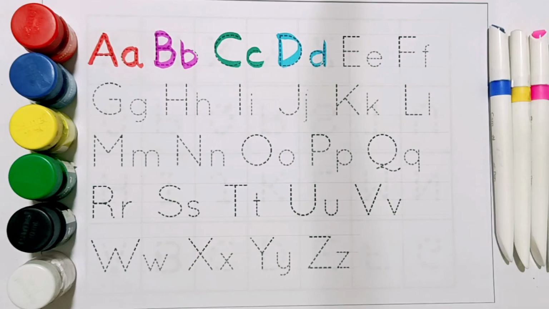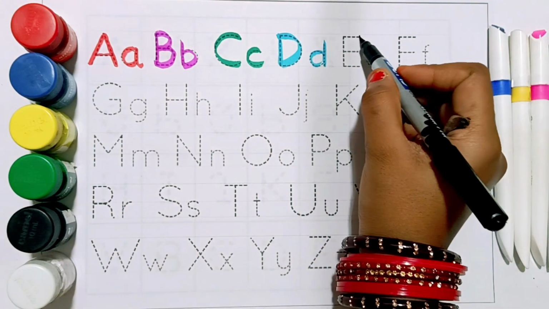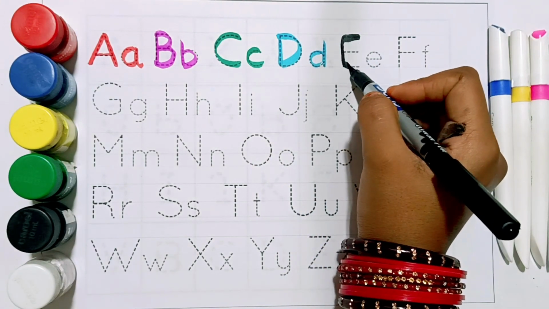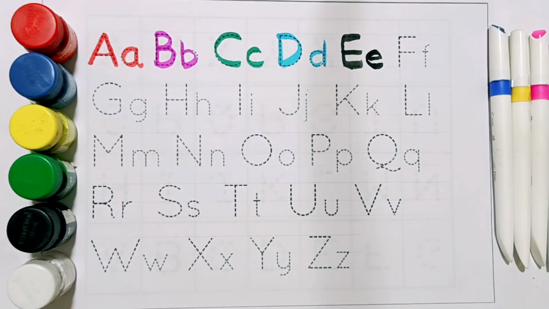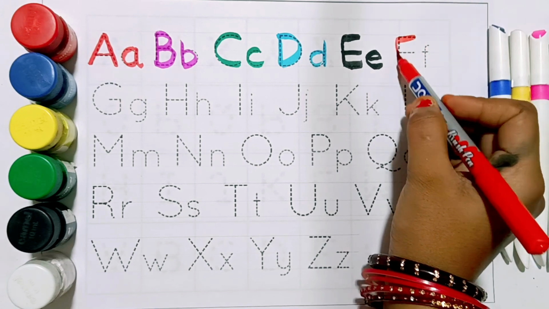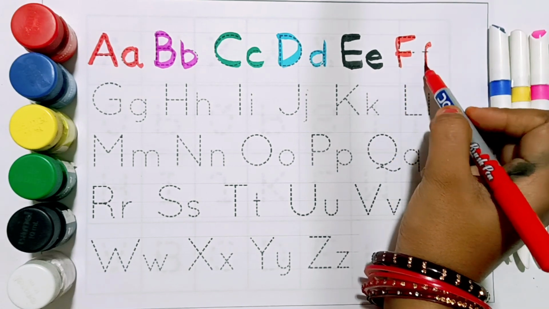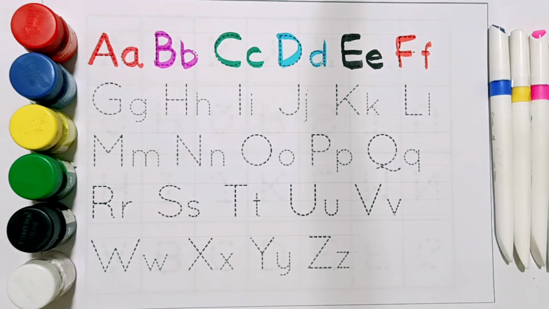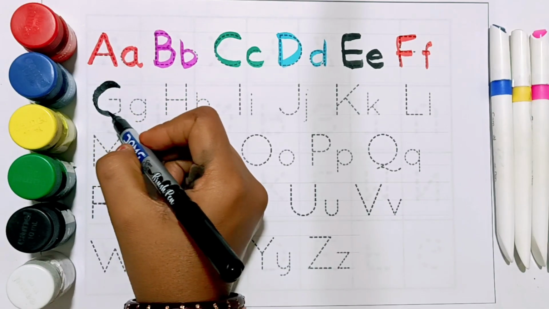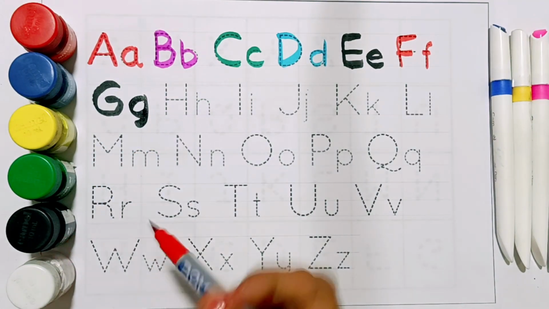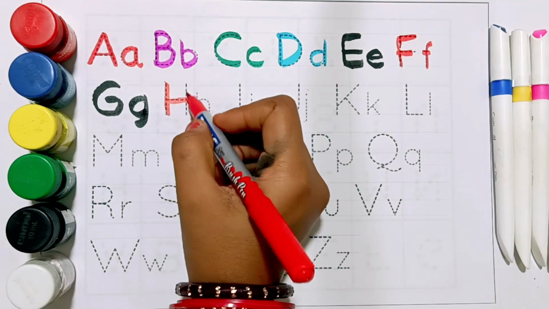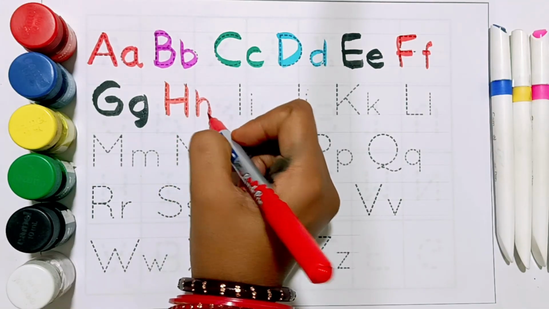Next kids, black color, capital E, small e. Capital F, small f. Capital G, small g. Capital H, small h.